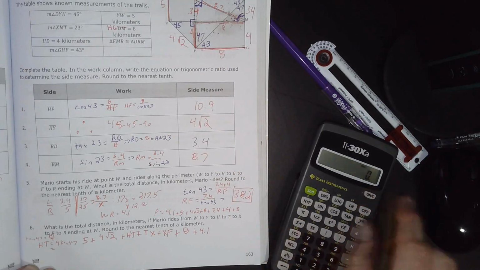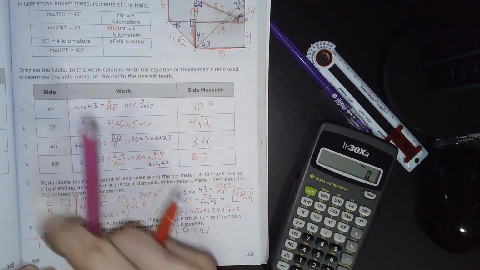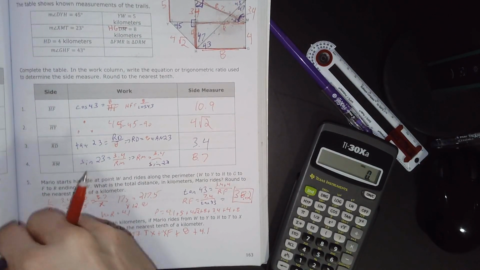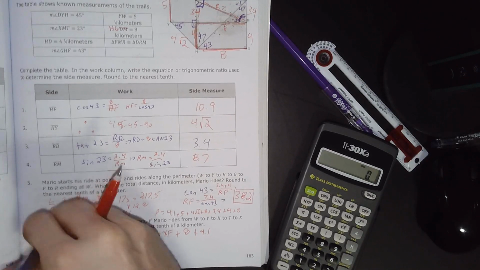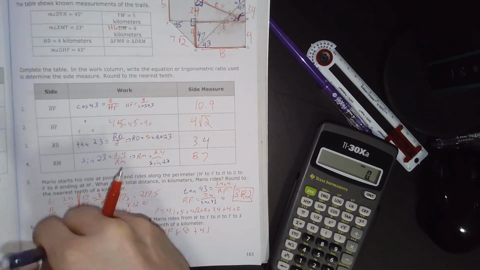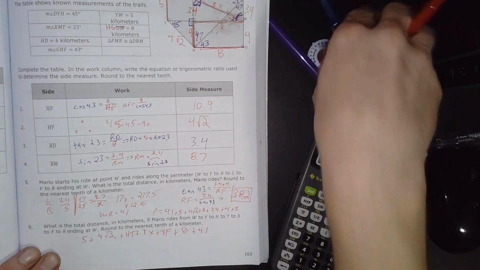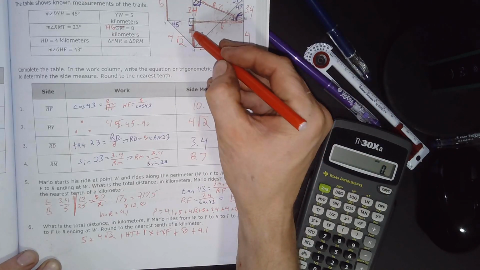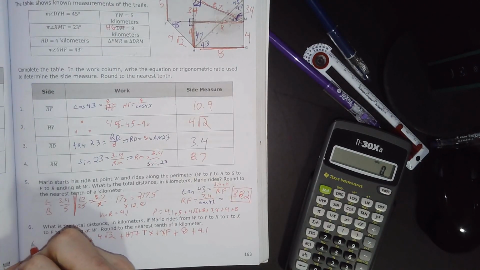That's not what we want. Oops, mistake. All right, this is the hypotenuse that we want. So that's the adjacent over hypotenuse. That's a cosine.